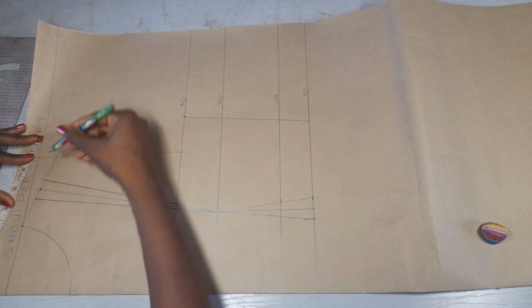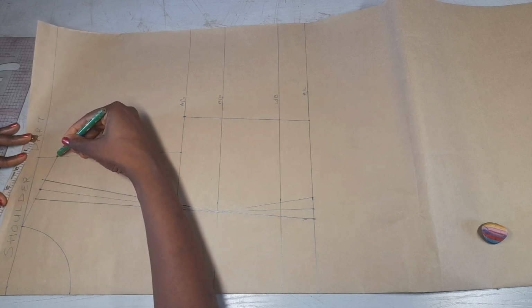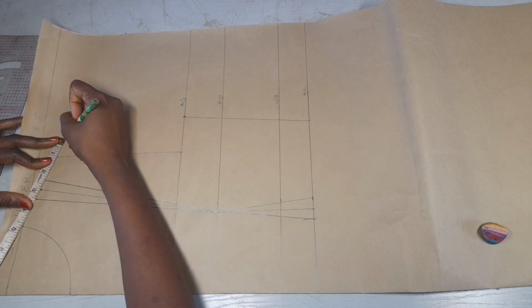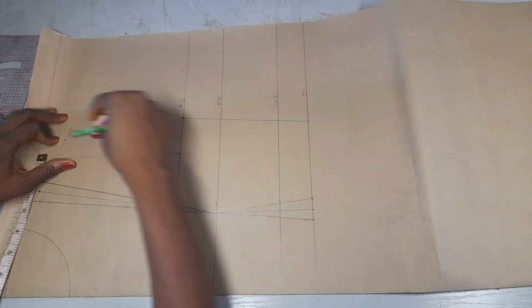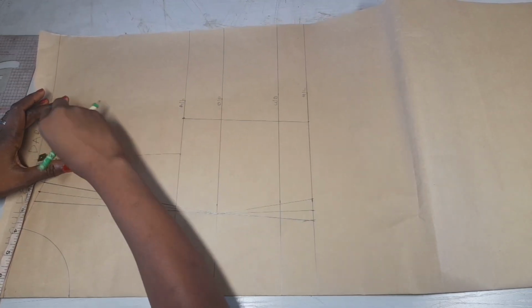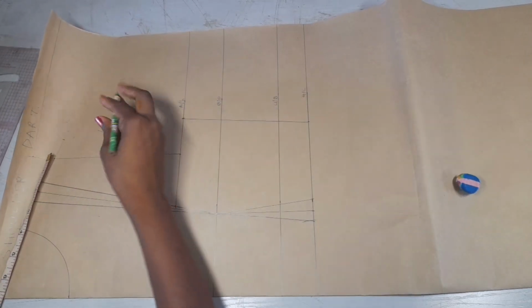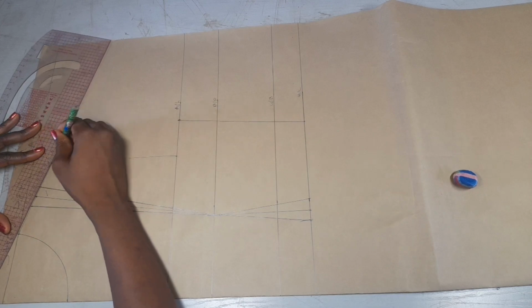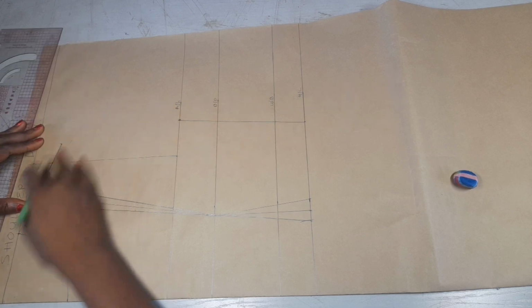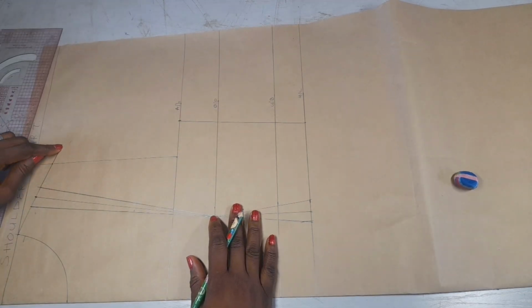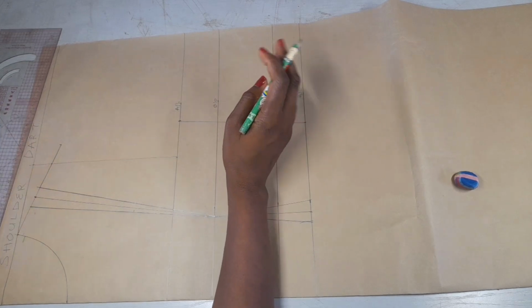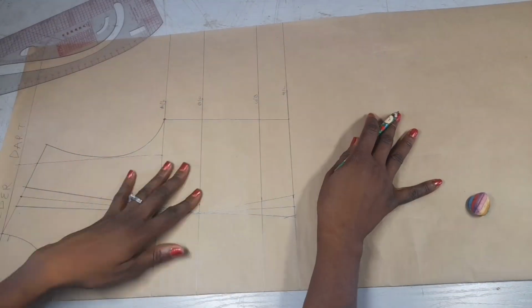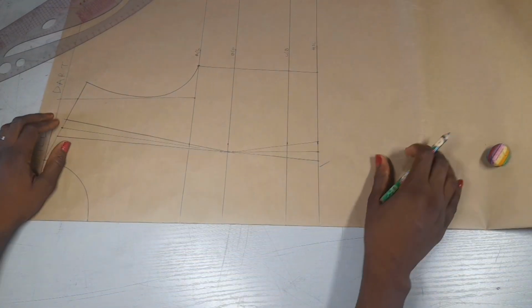So you measure 1 inch from this end. That's my 1 inch. So I have to rule it out. So I'll draw my armhole now. So this is it.